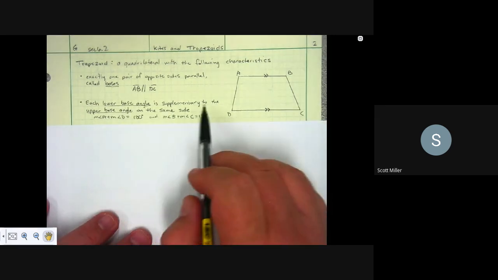I know that each lower base angle is supplementary to the upper base angle on the same side. Well, think about it for a minute. If I drew this out and extended these lines, then this would be a parallel line, this would be a transversal, and these would be same side interior angles. So yes, they're going to be supplementary. So these two angles are supplementary, those two angles will be supplementary.